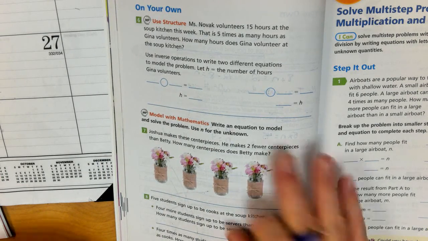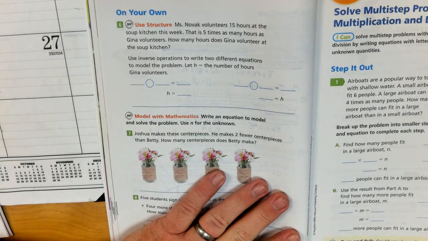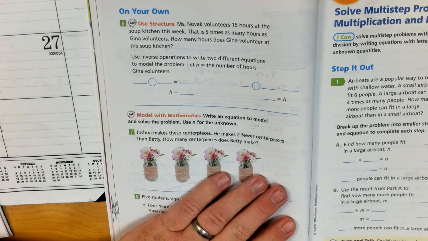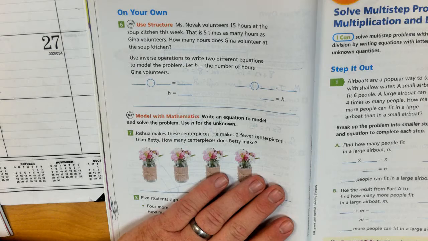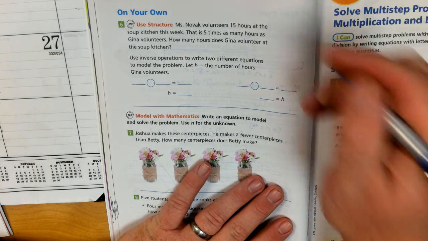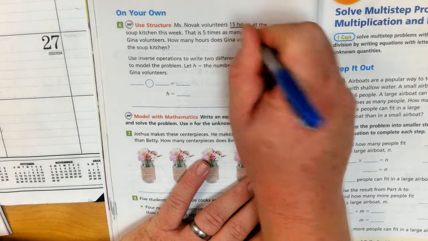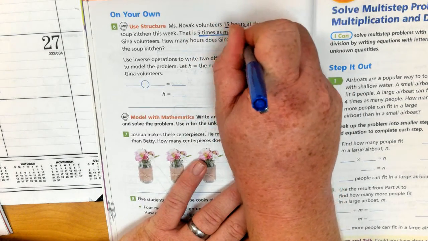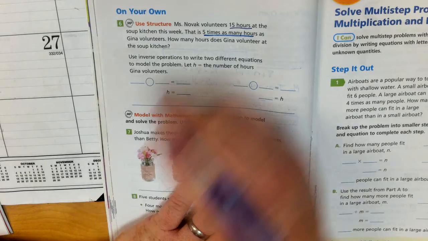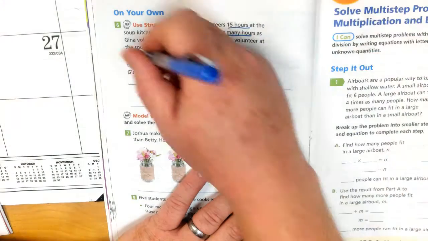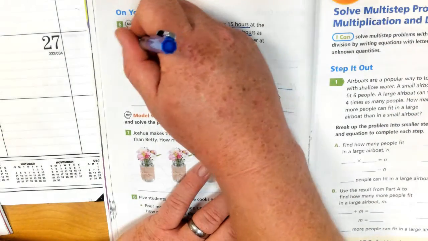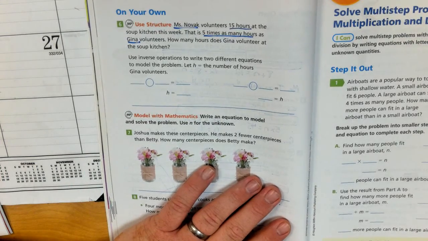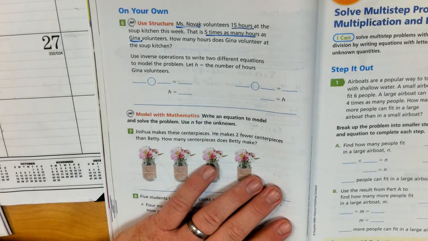So I'm going to go back up to the original problem. We always like to read that at least 2-3 times is best. Miss Novak volunteers 15 hours at the soup kitchen. That is 5 times as many hours as Gina volunteers. Miss Novak, 15. That's 5 times as many as Gina volunteers. How many hours does Gina volunteer at the soup kitchen?